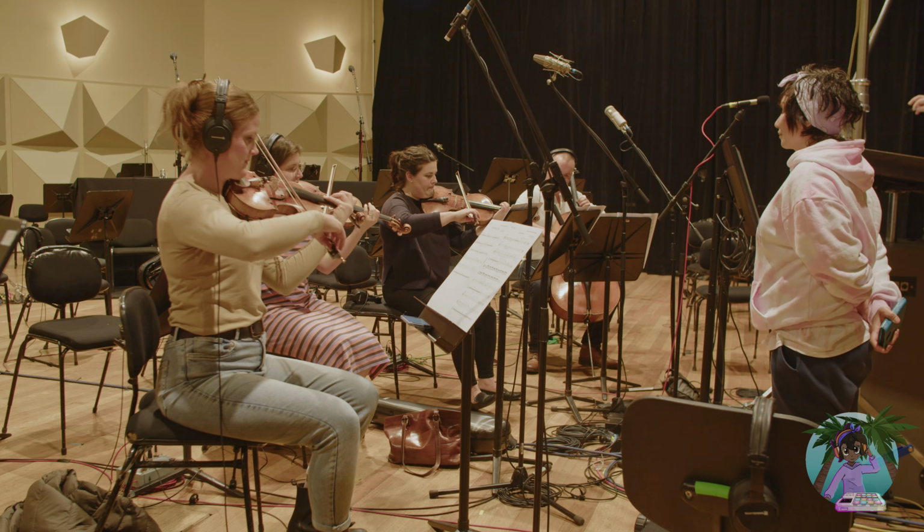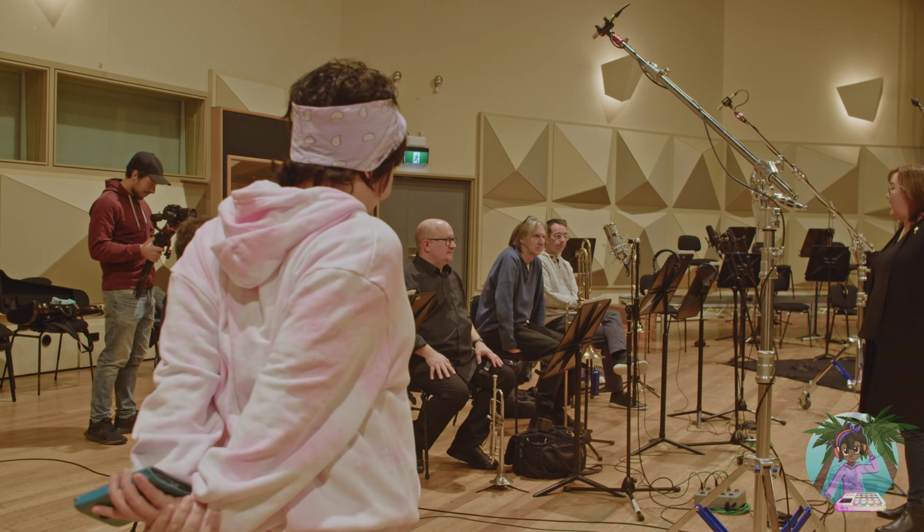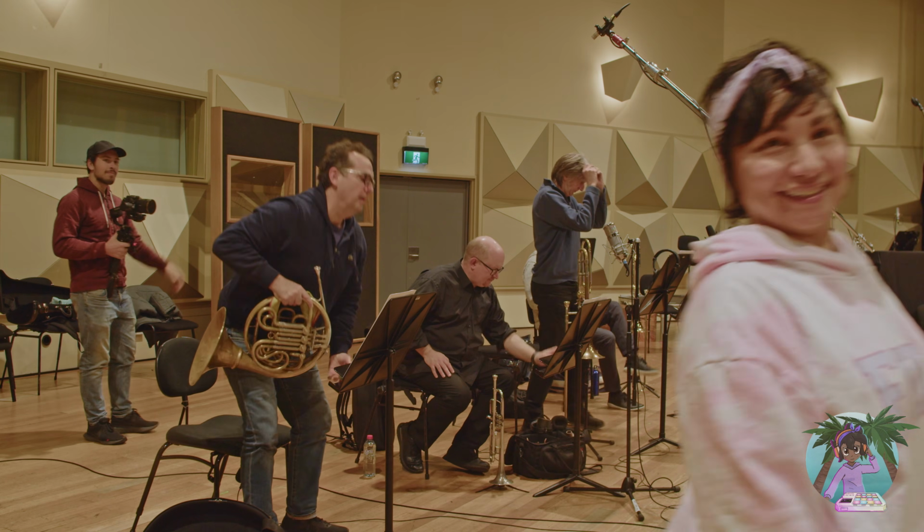So, this meant that my music had to be taken from my DAW and written up in sheet music so that a string quartet and a brass section could record my parts. And this is where I came across quite a few limitations in Ableton when it came to composing for film.